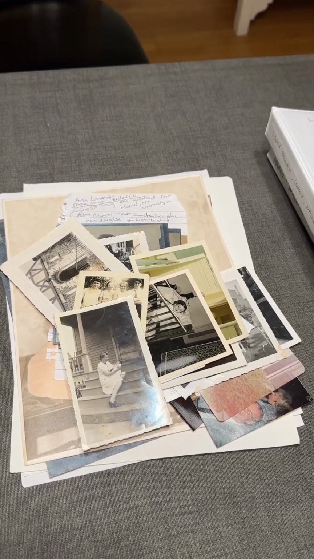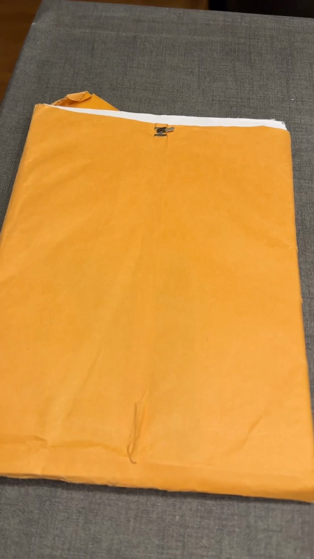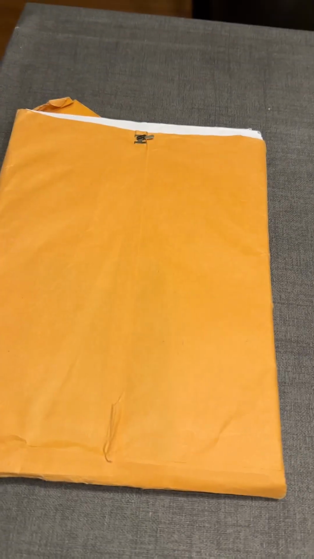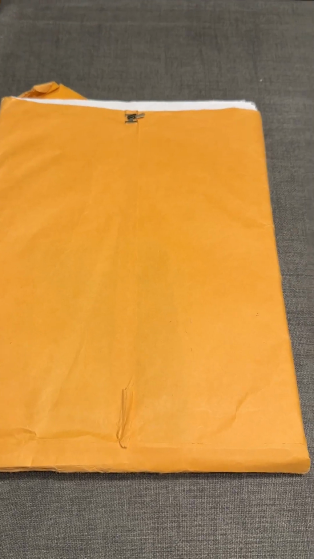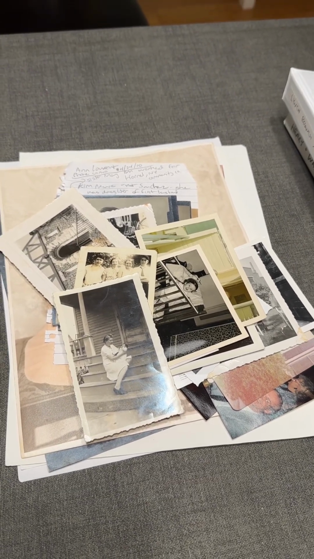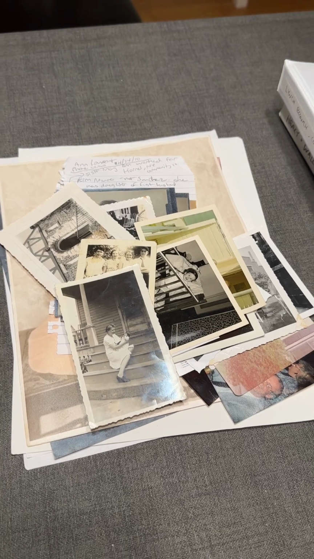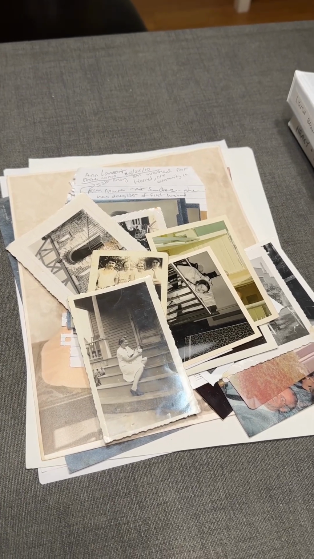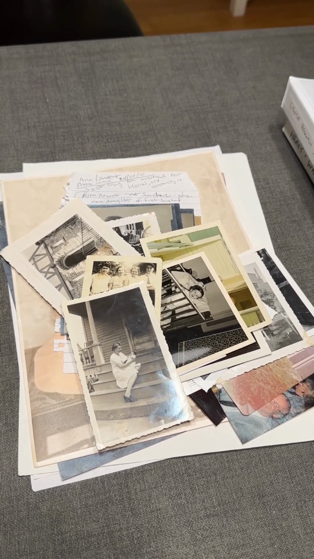And then you go to the next step, which is keeping the family separate. So this folder right here, this manila envelope, contains about 40 photos from the maternal side of the family, and this is the paternal side of the family. And it's really important not to mix them up. What I often see is photos just get tossed in a shoebox someplace, they get intermingled with different families.